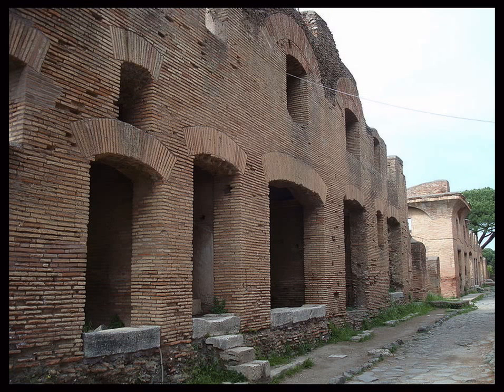Let's briefly consider this apartment building called an insula. How is this structure different than the villa we've just walked through? You may notice there are more doors, more floors, less light, and smaller spaces. Who might live in these buildings?